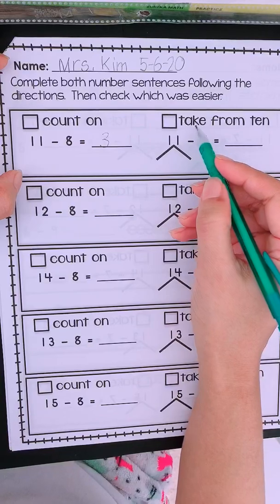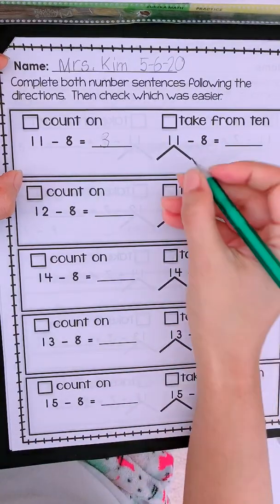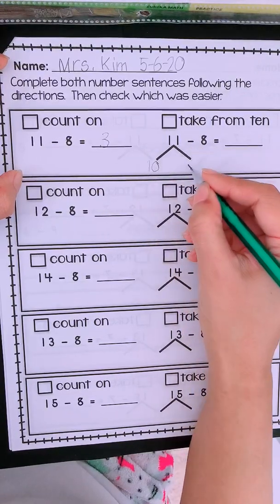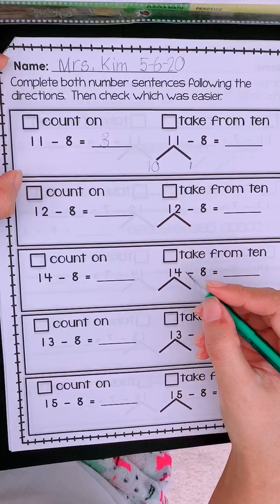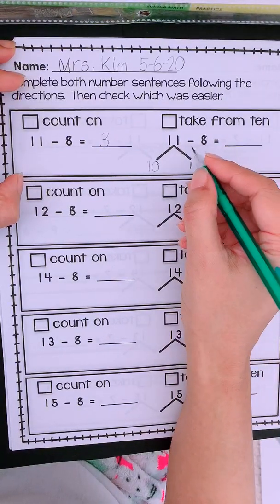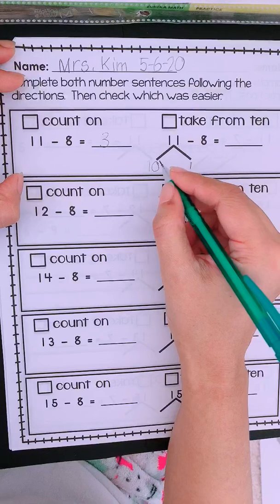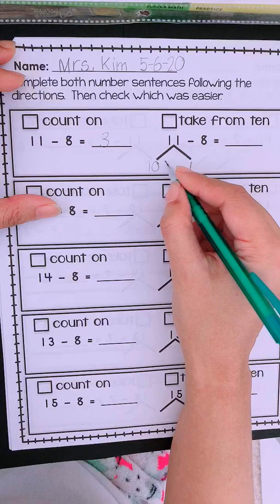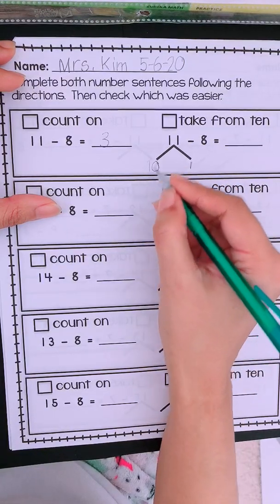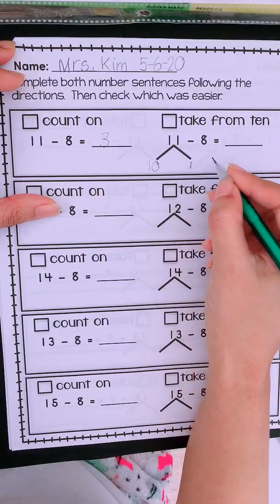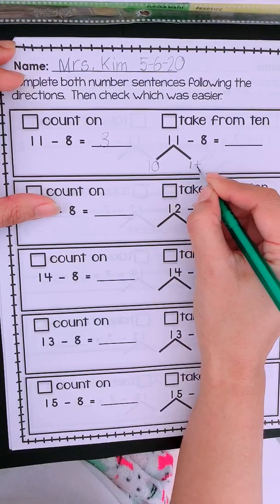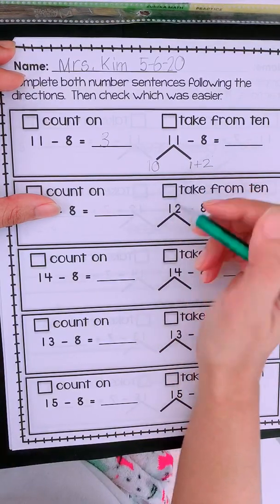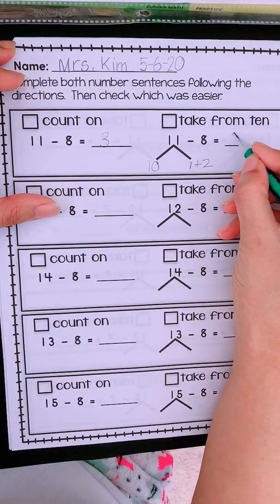Now let's take a look at the second part. It says take from 10. So remember, when we're taking from 10, we need to make a 10 separate, and we need to put the 1 separate. So we have a 10 and a 1, and it says minus 8. We take the 8 from the 10. We know that 8 and 2 make a 10. So we're going to know that there's 2 left over after we take away the 8 from the 10. And so the problem will be, we'll add 2 more to 1 to know the difference. So 1, 2, 3. 3 is the answer.